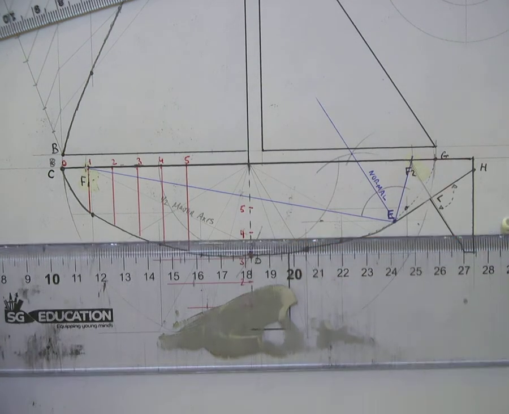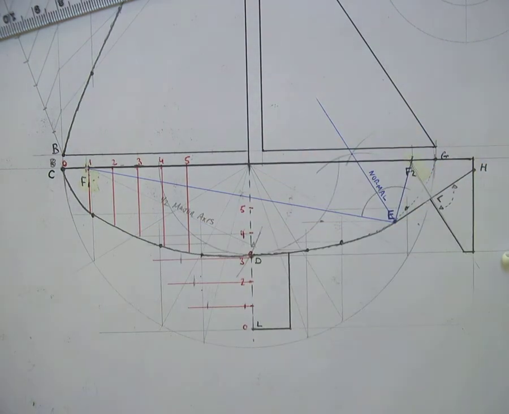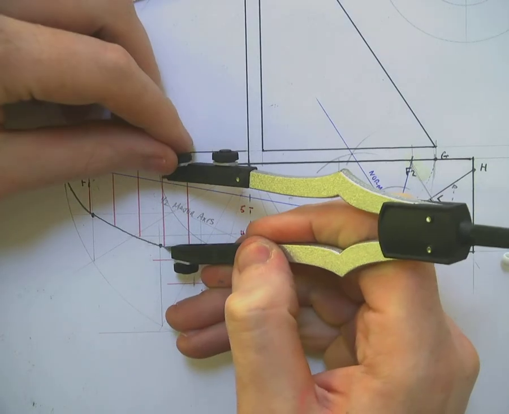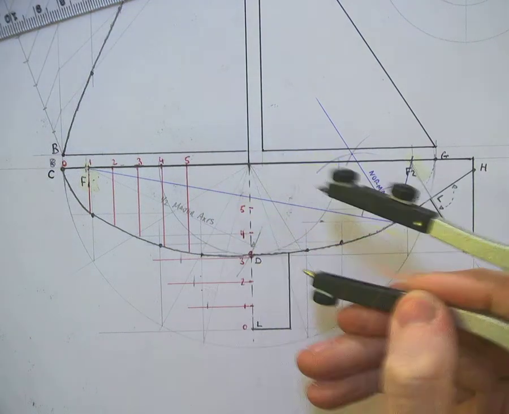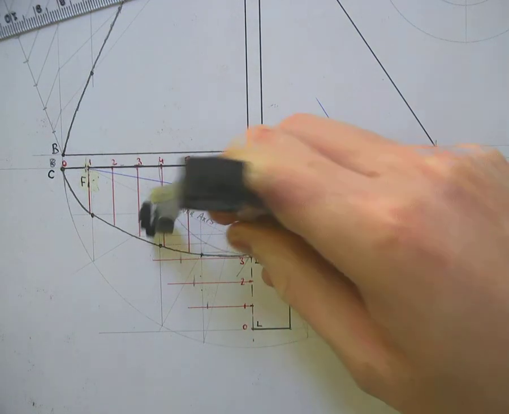So I'll just draw in an extra construction line. I'll do this in pencil. As you saw, this is done in pencil here. So there's 4. There's that. 4 goes there.